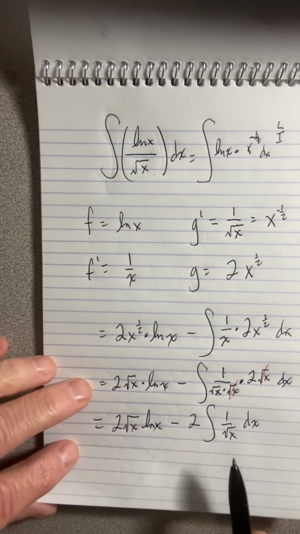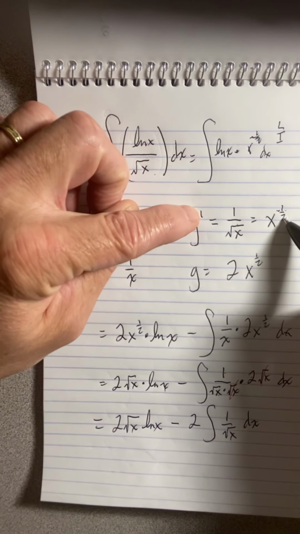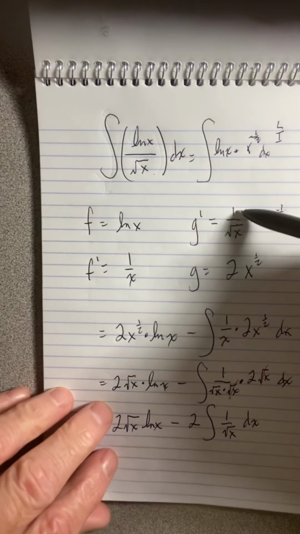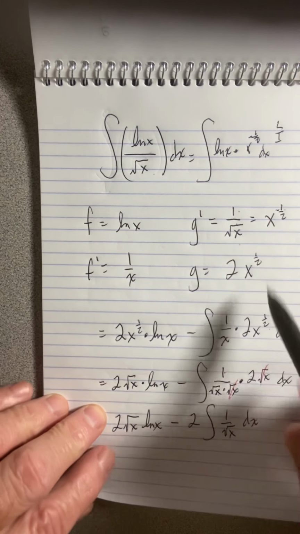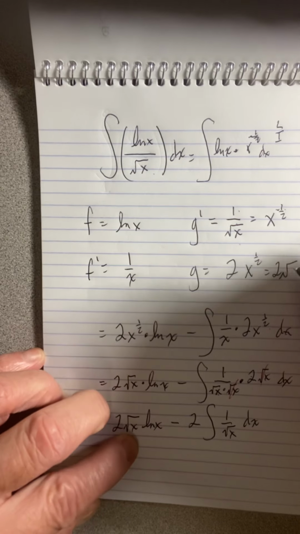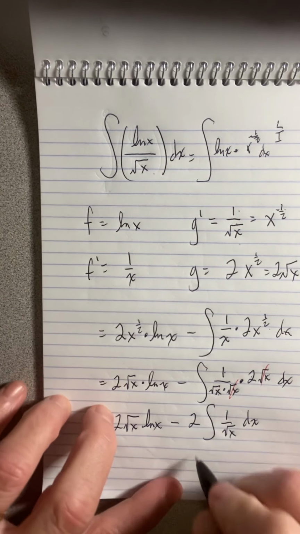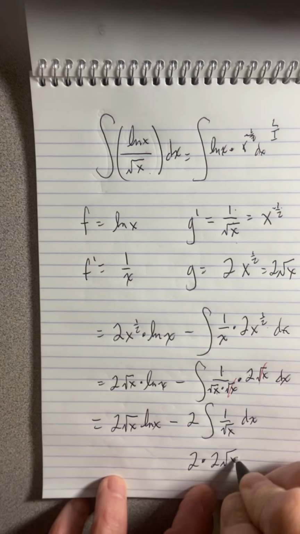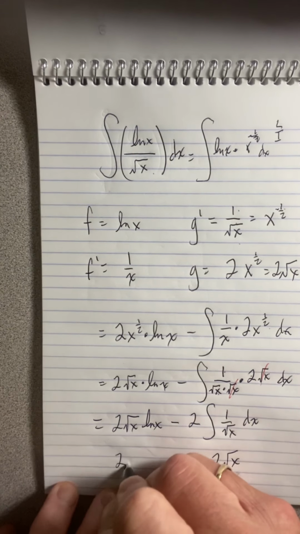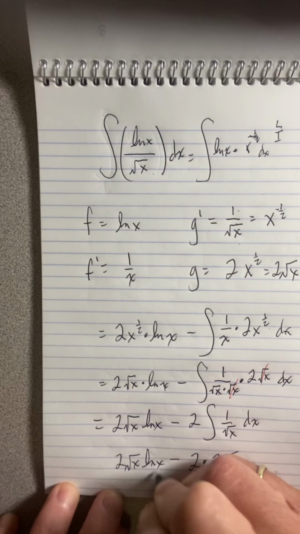Okay? So we need to integrate this. Well, we just did it. We already know that if you integrate 1 over square root of x, it comes out to be 2x to the 1/2, or 2 square roots of x. So I already know that. So I know that this is going to become 2 square roots of x. So there is my antiderivative.